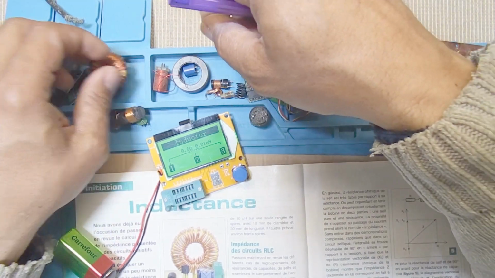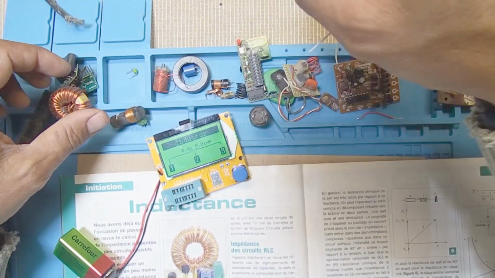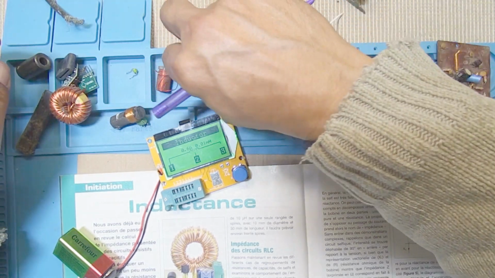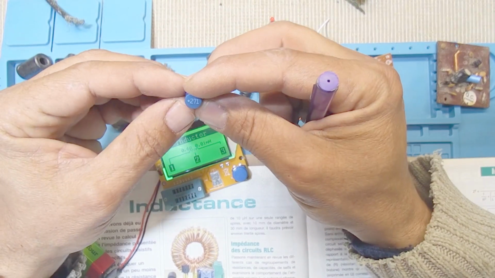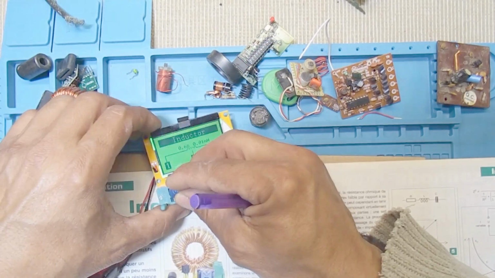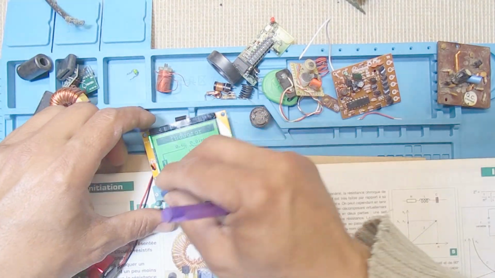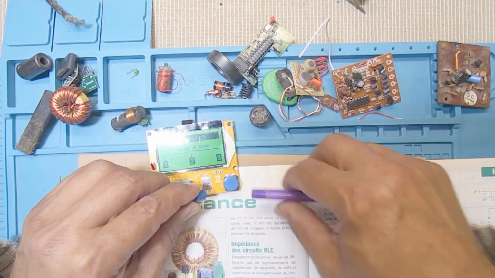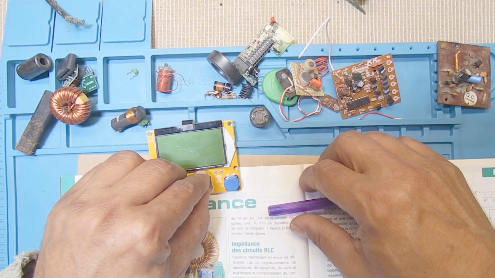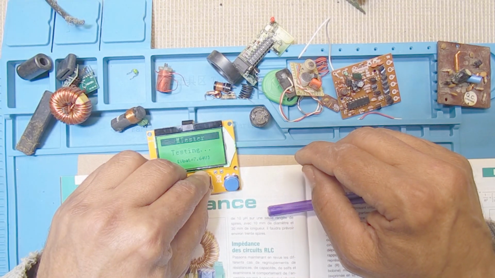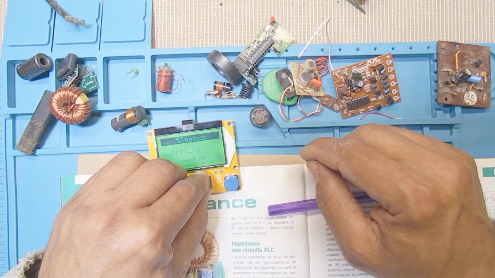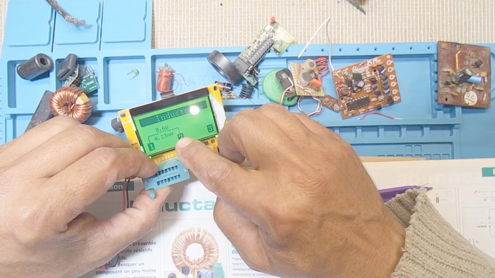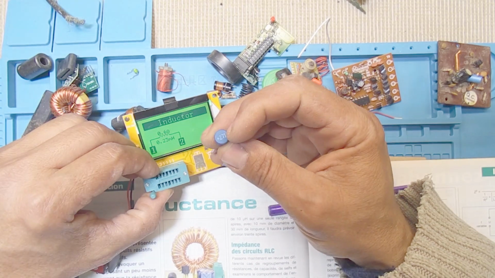We can try to measure this one, for example. It's a molded one, 271. It has a short lead, so I will try to measure it with this contact here. This one is 230 microhenry. It said here 270.